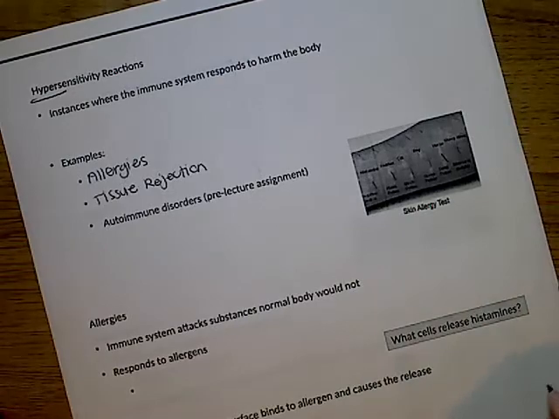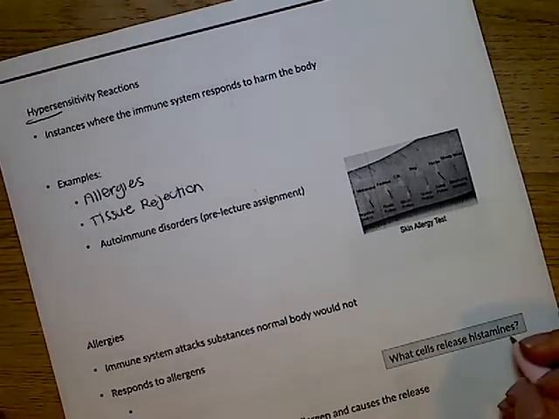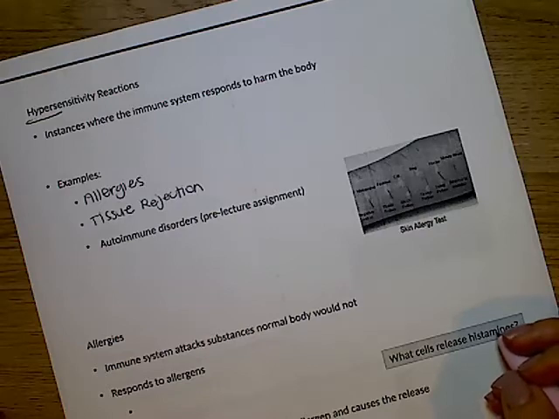So just to take some little notes here, what happens with this is the allergen attaches to mast cell receptors. So for example, the mucus cells of your nose, and then the mast cells release histamine, and histamine will bind to the body cells, and this induces the allergic response.